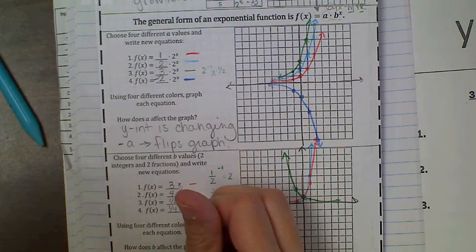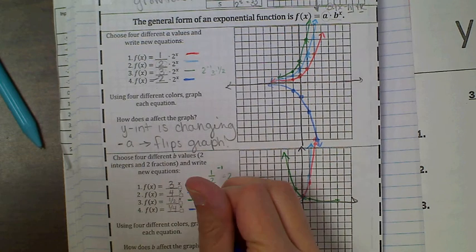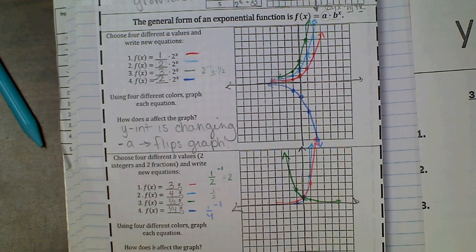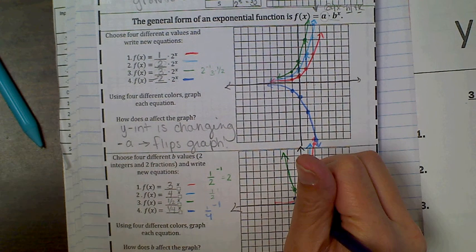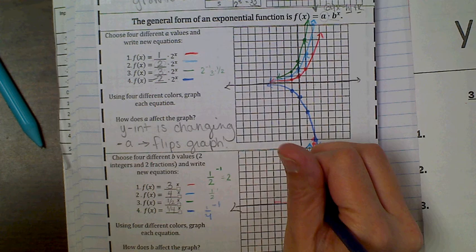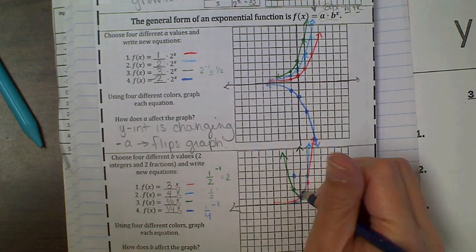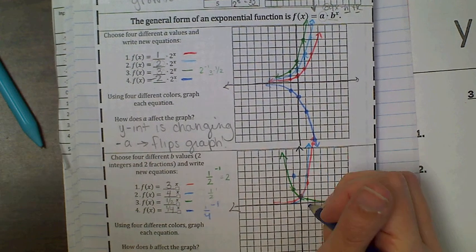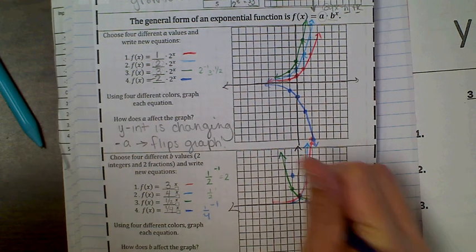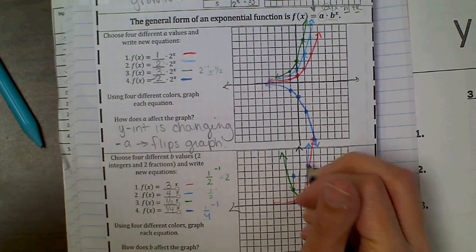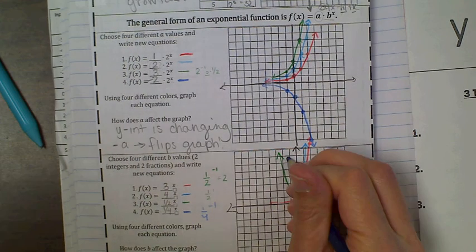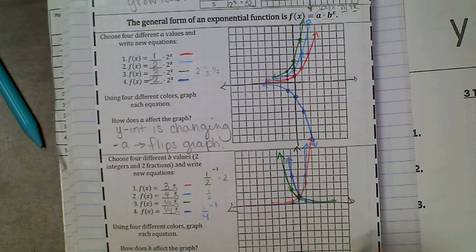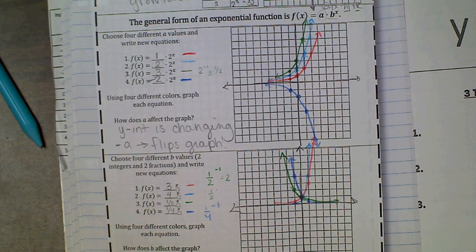Then we got 1/4. So when I do 1/4 to the negative power, that's got to flip the 1/4 to 4. So at -1, it's actually going to be up at 4. 0 will be 1. 1/4 to the first power will be 1/4. And then we're going to be at a 16th, which is really teeny tiny. But as you can see, this guy got flipped as well. He's just moving a little bit faster than the 1/3 or the 1/2 was.